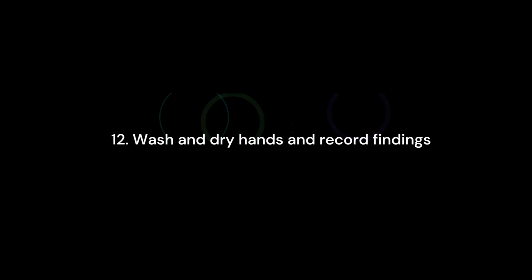11. Assist client out of bed to redress and communicate findings to client. 12. Wash and dry hands and record findings.